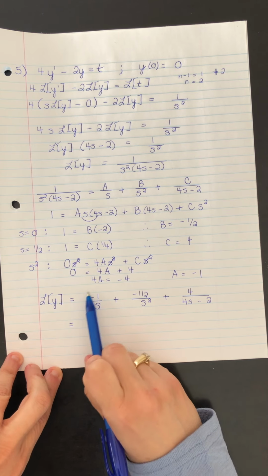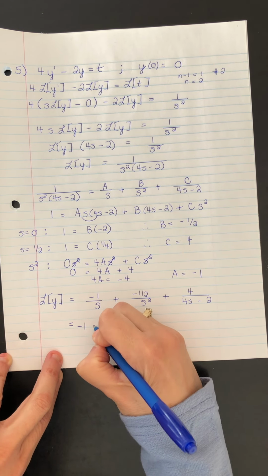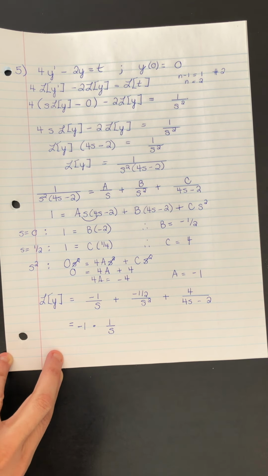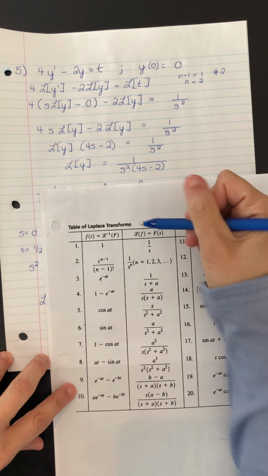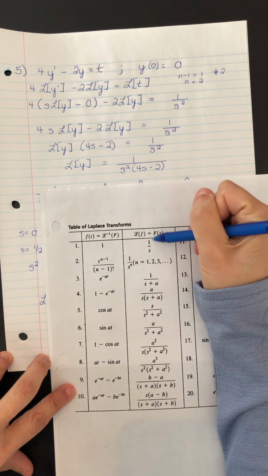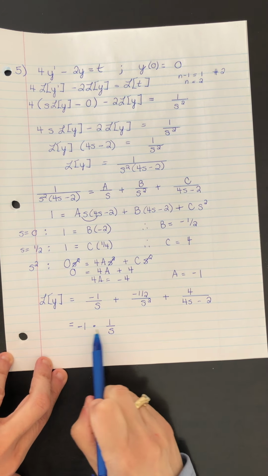This guy is the same as having -1 times 1 over s here, right? And I just did that because 1 over s is in the chart, and we had -1 over s, so I just moved the -1 over.